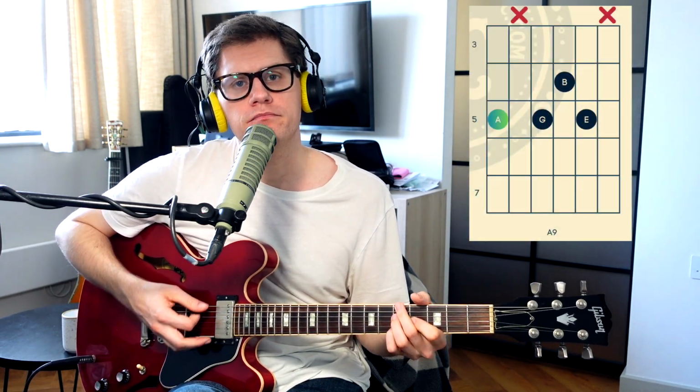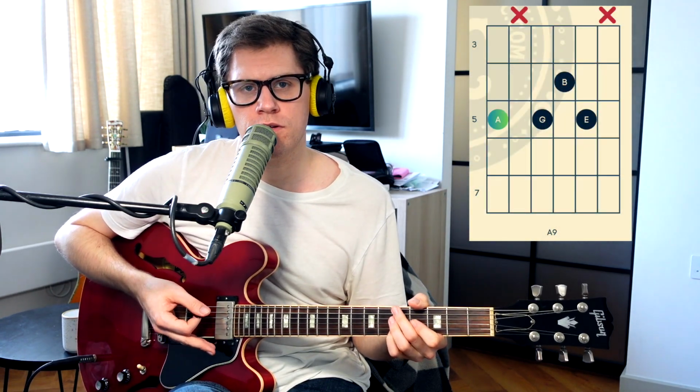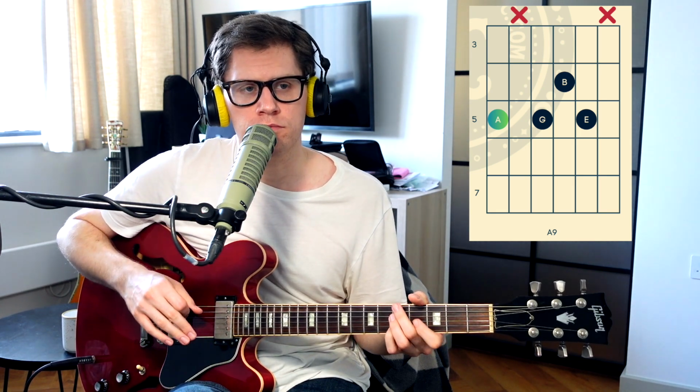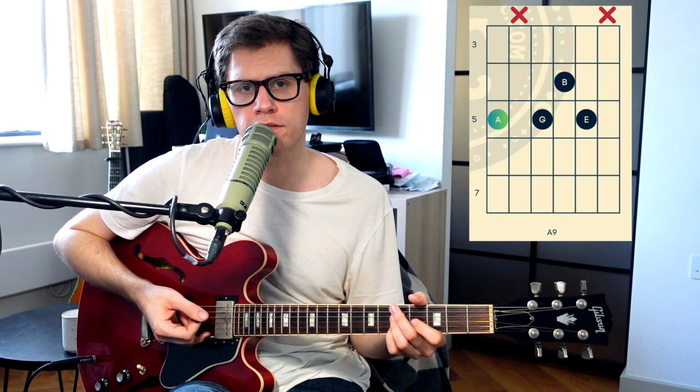But if you want the voicing to be a little bit brighter, you can play it like this. So again, we're going to abandon the idea of having the major 3rd in there and put the 5th on the top. So this is generally what I play if I'm going to play a 9th chord with the root on the E string.